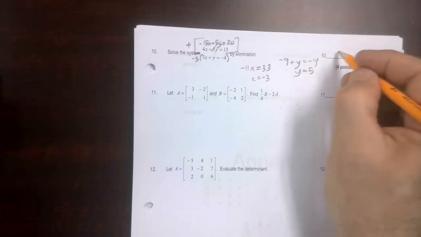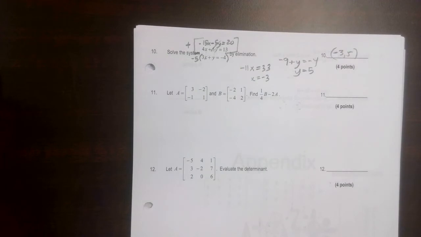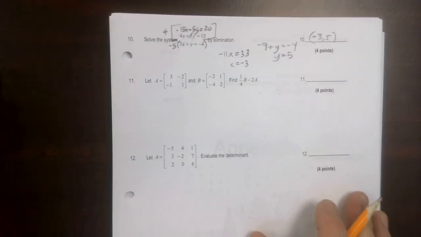I get 5, -3, 5. Not too bad. All right, number 11 is just messing around with some matrices.